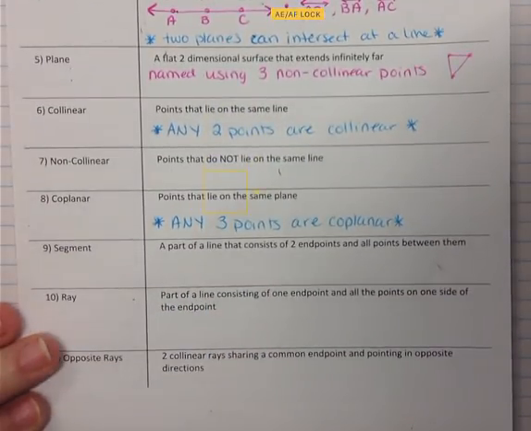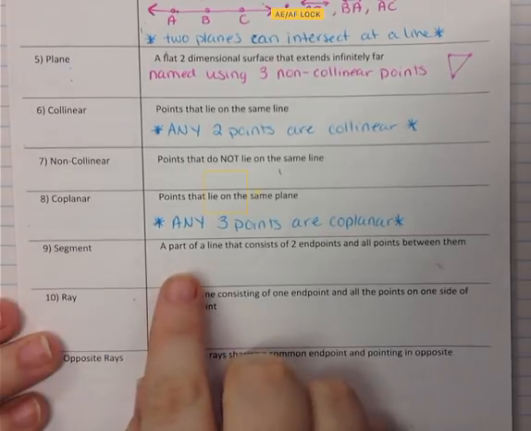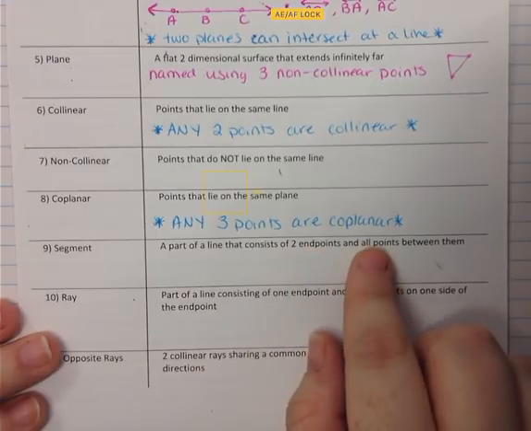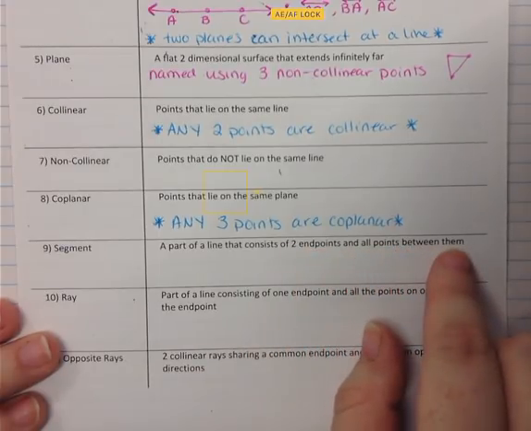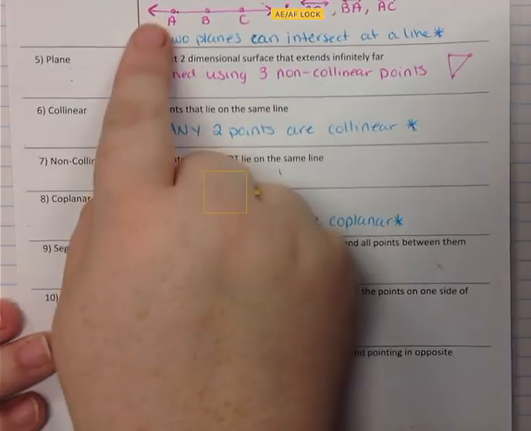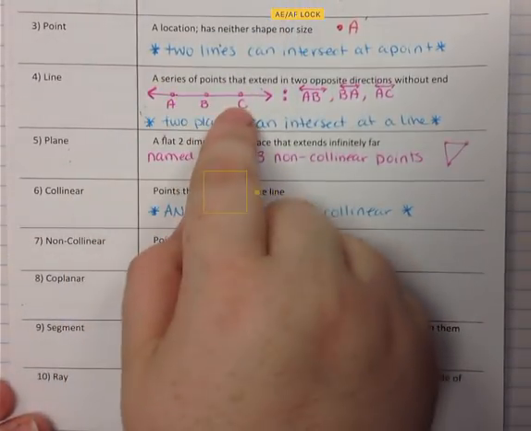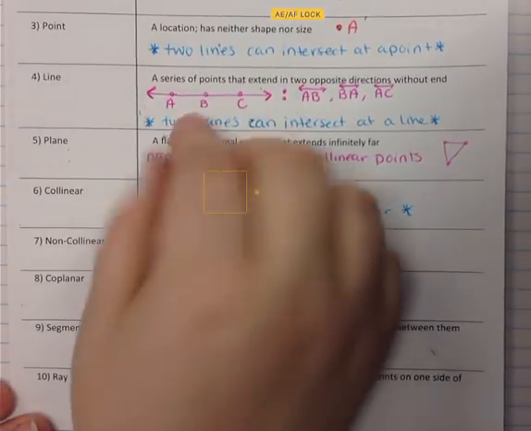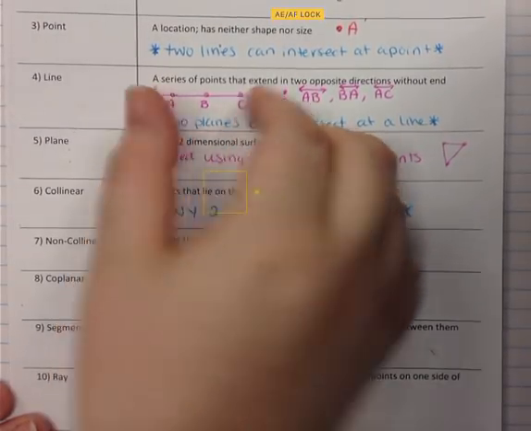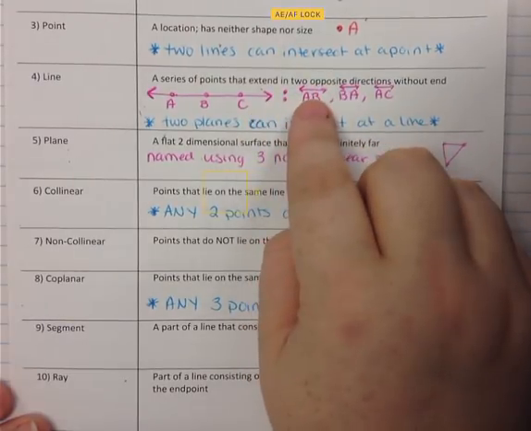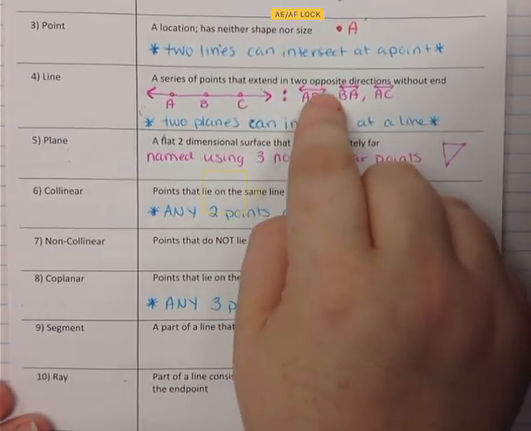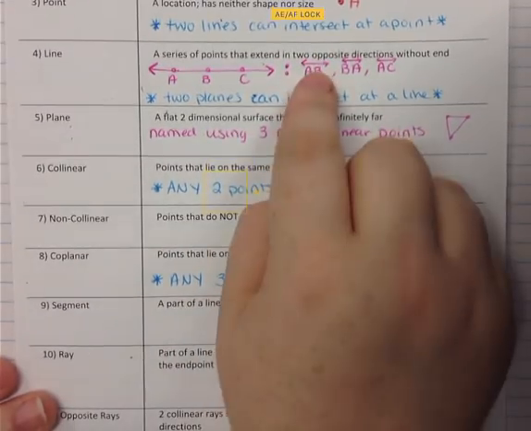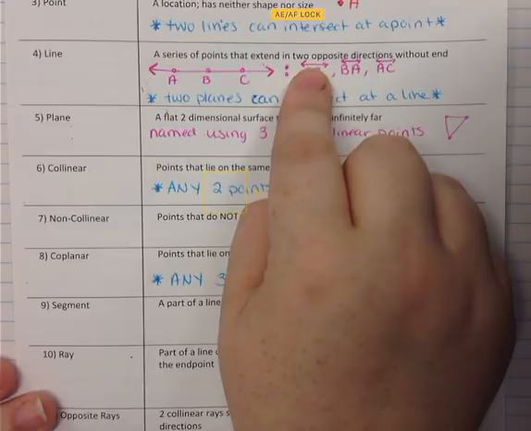The next word is a segment. A segment is a part of a line that consists of 2 endpoints and all points between them. So it's part of a line. So if we look back up here, we have our line, but we're going to have 2 endpoints instead of 2 arrows. So it's going to be a section of the line. We use 2 letters to name it, just like we did the line, but instead of the line symbol on top, we're going to use a segment symbol, which is why we have to be careful about using the correct symbol.